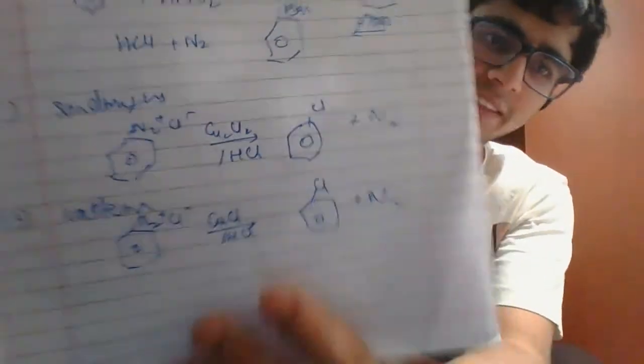Now Gattermann reaction. N2 plus Cl minus with Cu. You get chlorobenzene with N2. So you can either use Gattermann or Sandmeyer's to get this. Now there's Gattermann-Koch, where you take benzene with CO and HCl and you add anhydrous AlCl3, you get benzaldehyde. I like to use that reaction, but it might not be there in the portion. I use that reaction to convert benzene to benzaldehyde, and then benzaldehyde you oxidize to get benzoic acid.